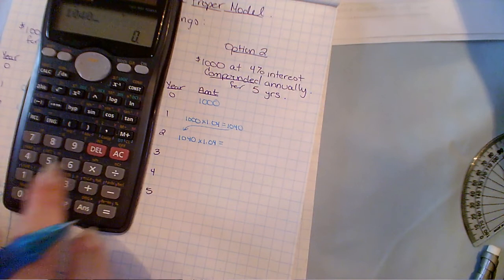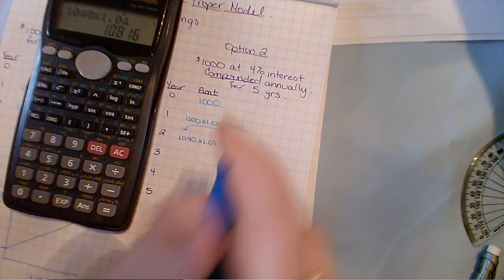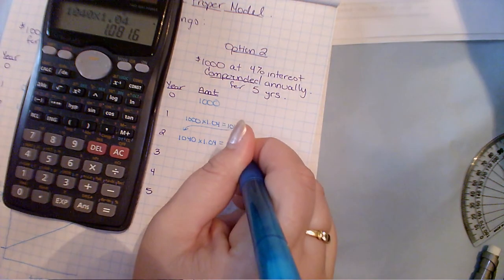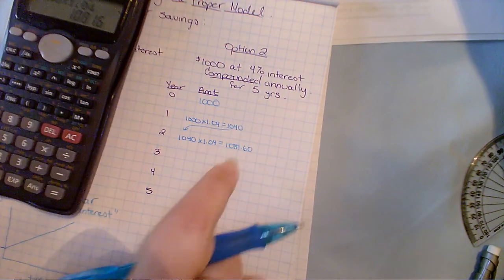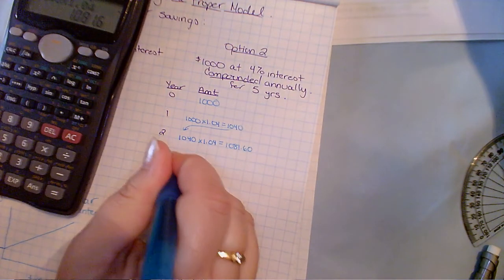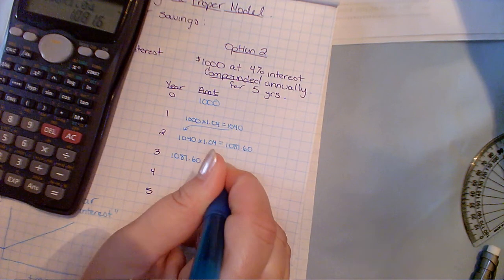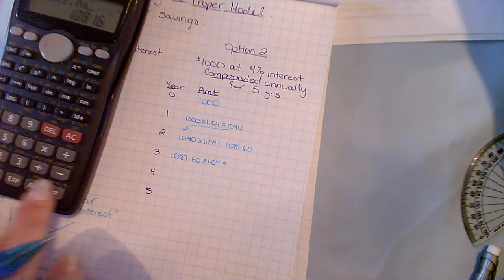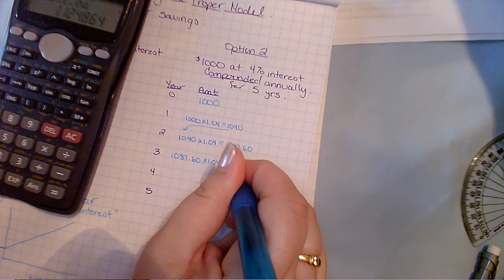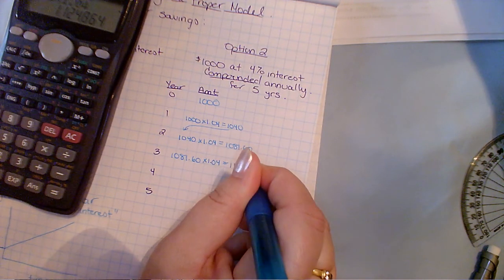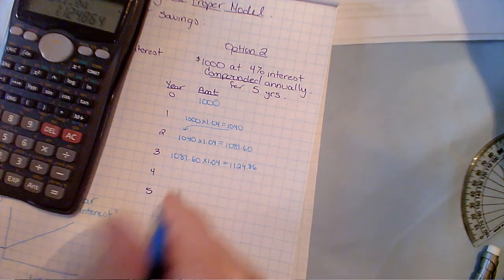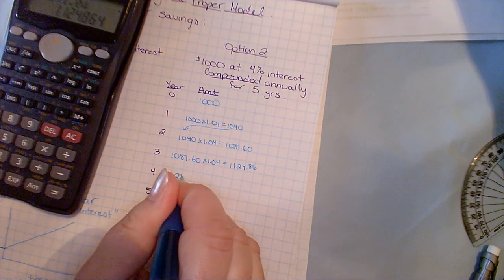So 1040 times 1.04 gives you 1081 and 60 cents. Now that 1081.60 now becomes your new start value. And that gives you $1,124.86, which then becomes your new start value.